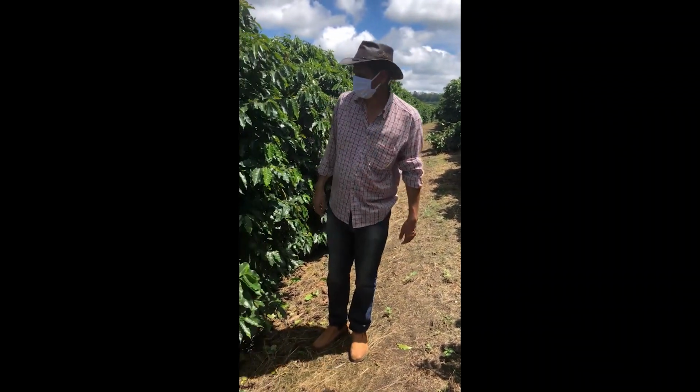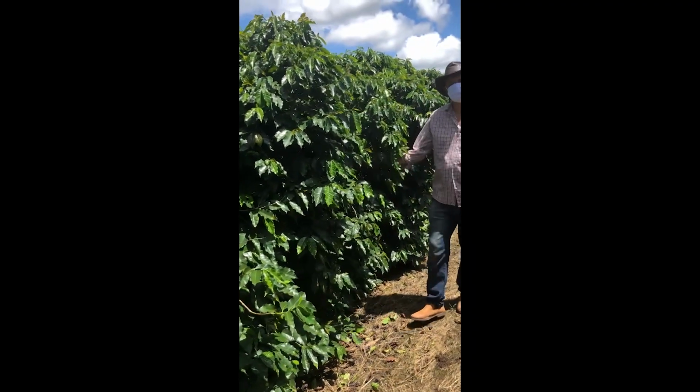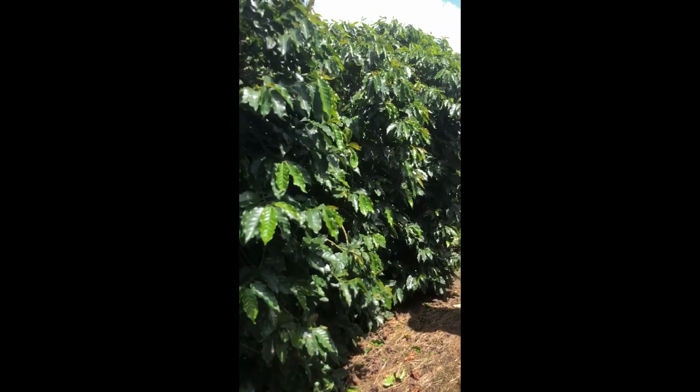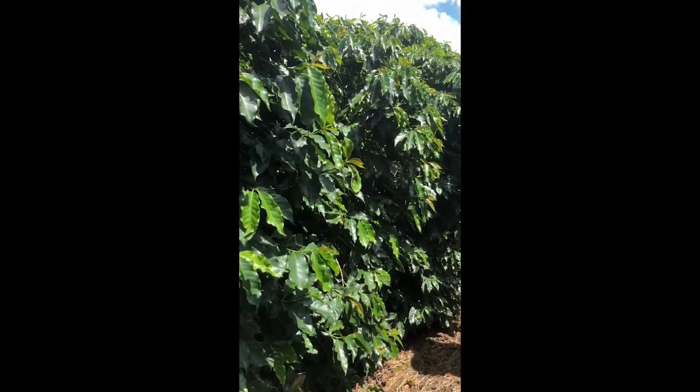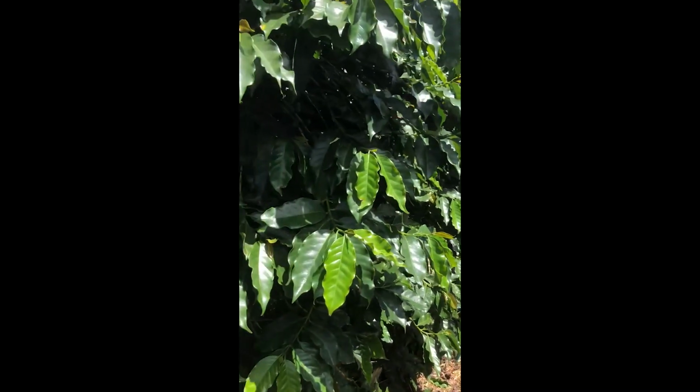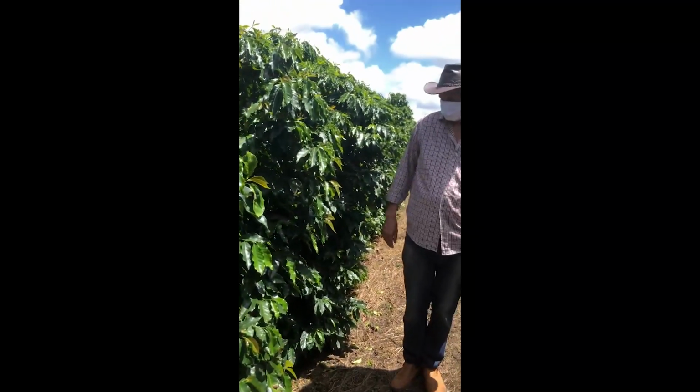Okay, in the last 2 months we had some growth, but it's far away from what it should be. How much should it be compared to what you have here? How many more internodes should there be than what there really is today? What should be normal?